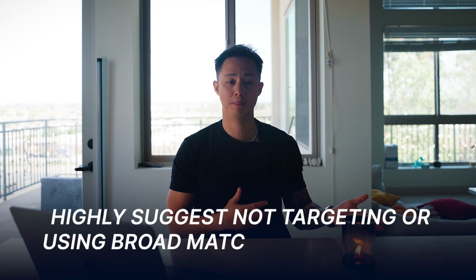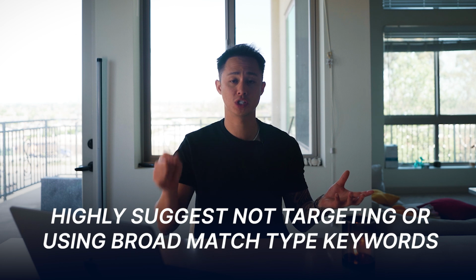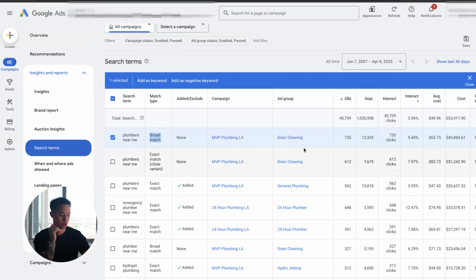So once our campaign is running, it has a lot of data, and we have a lot of feedback from our lead quality, jumping on the calls and talking to these people. If they're not good, I would highly suggest not targeting or using broad match type keywords, and I would even suggest that you don't start your campaign by targeting broad match type keywords, okay? So I don't like to do that.